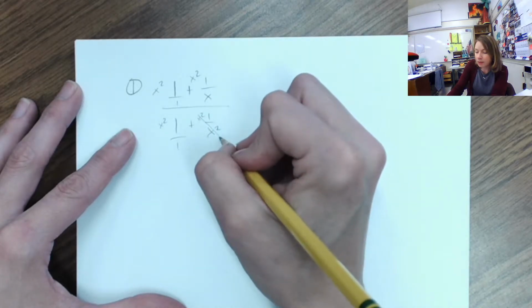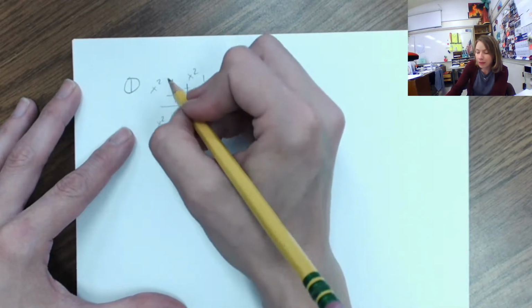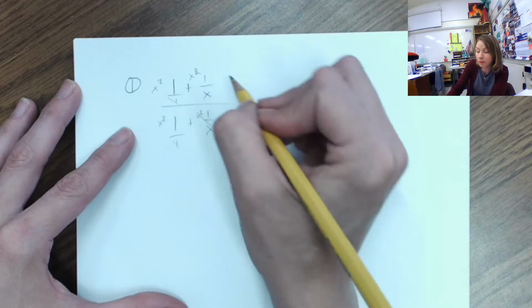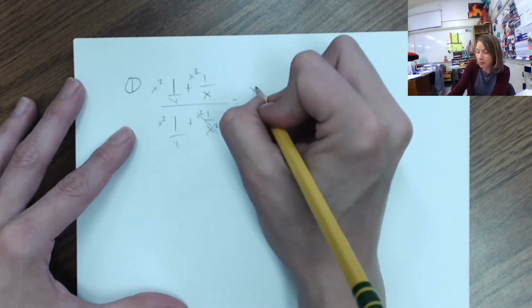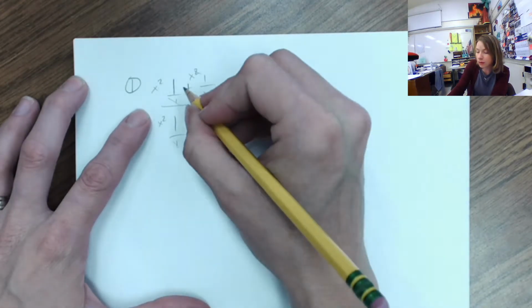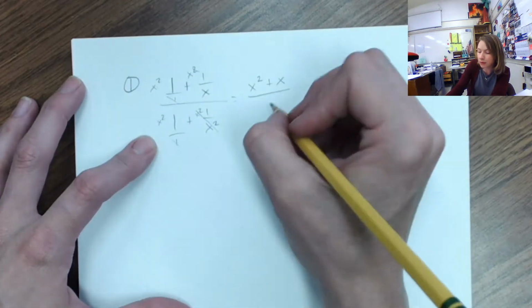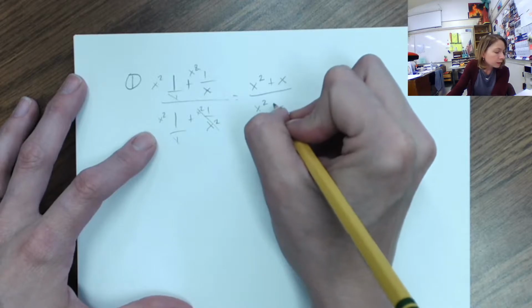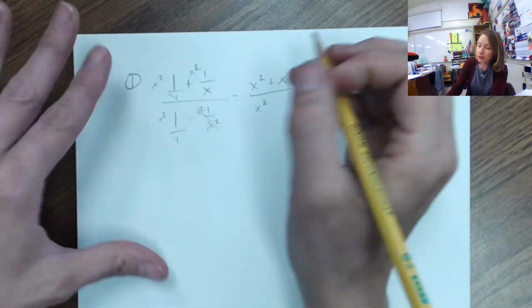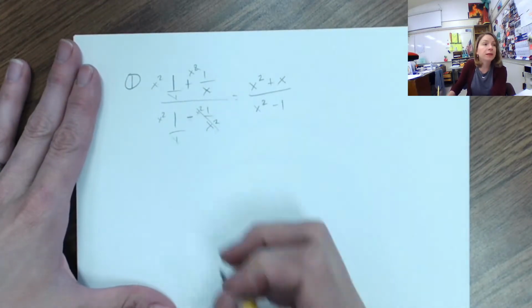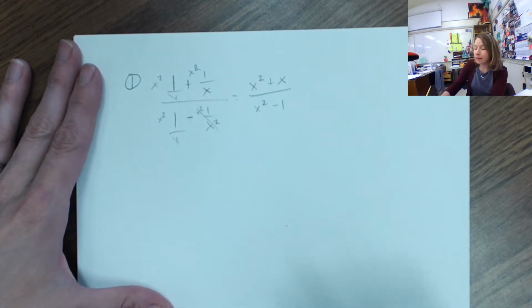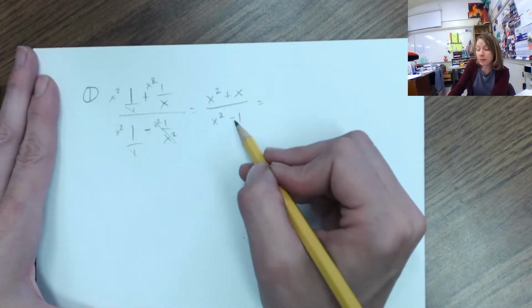Here, they're going to cancel completely. Here, I'm just going to be left with an x squared. Here's just an x squared. Here, one of my x's is going to cancel. So I'm going to have an x squared plus x all over, and then on the bottom here, I'm going to have an x squared. Oh, that's not plus 1. This is a minus 1. Minus 1, right?